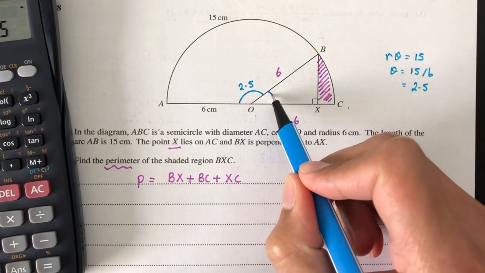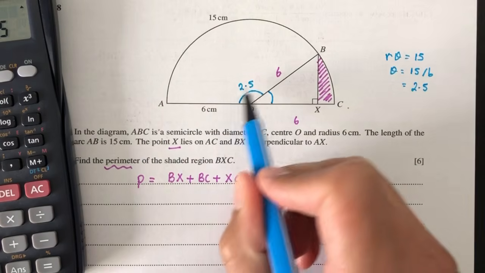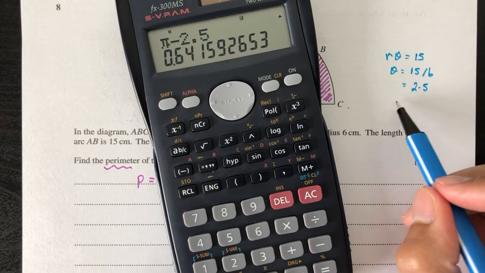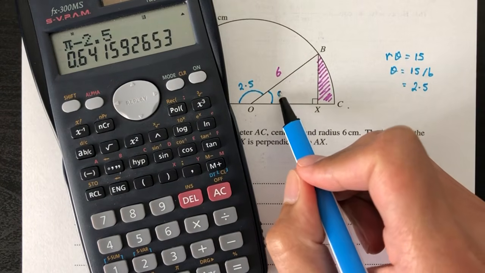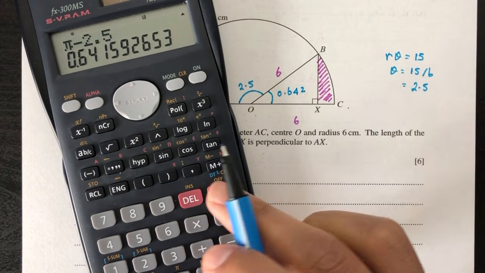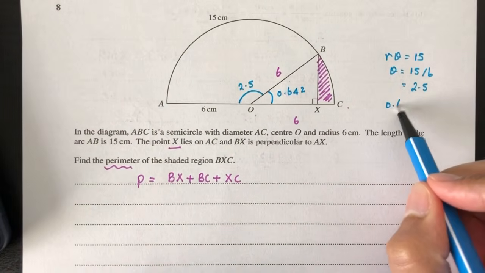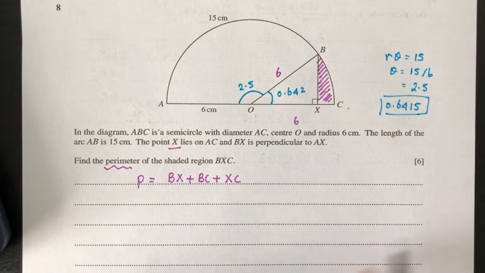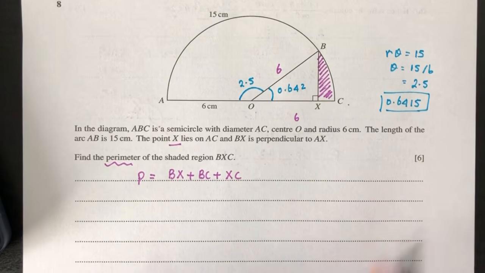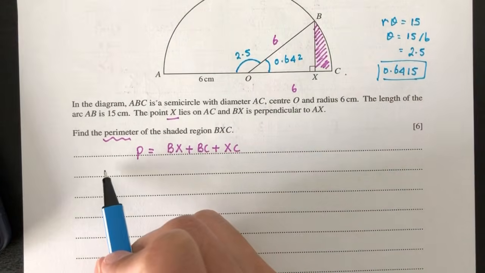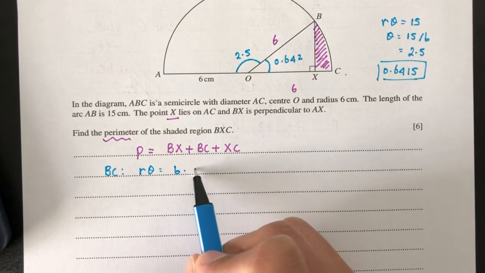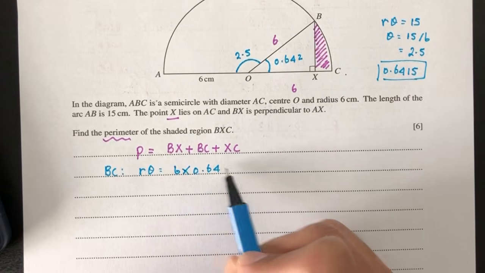So in that case, we can find this angle. So this is 180, and 180 is just pi. So pi minus 2.5 will be, so this angle here will be 0.642. Or you can write 0.6415. For accuracy, we can write this as this angle. Now, we have to find the lengths one by one, so let's first find BC. So BC will be length of arc, which is r theta. R is 6 times 0.6415.